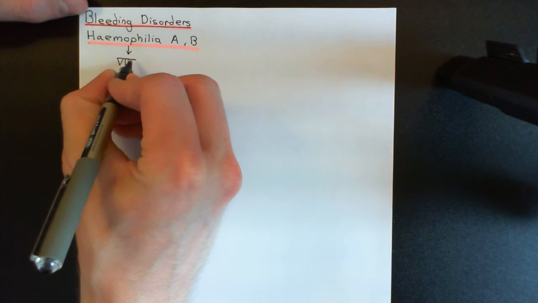Now note I say a deficiency in functional factor 8, not necessarily an absolute deficiency in factor 8. You might still be producing factor 8 and have Hemophilia A, but the problem might be that all of the factor 8 that you're producing isn't actually functional. It doesn't perform its role properly. There's something wrong with it that means that it doesn't work.